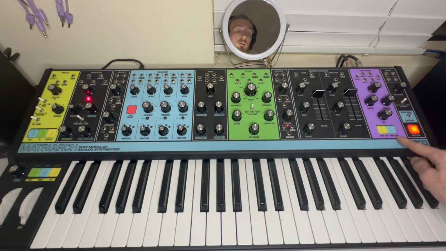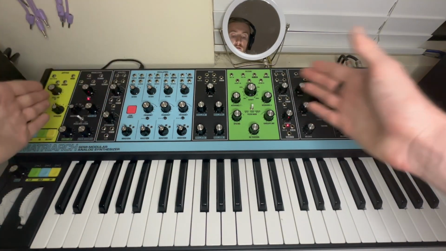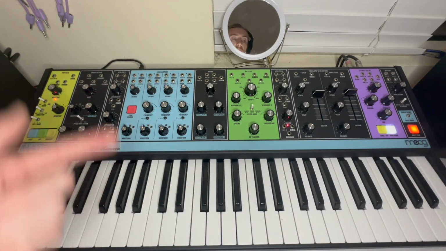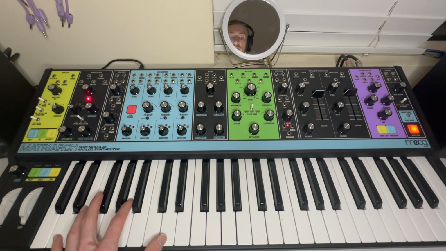There we go. Ping pong here is a little setting that allows it to bounce between the 2 headphone speaker thingies, so the left and right channels. That's fun. You'll hear the difference here. So if you have headphones on, you'll definitely hear the difference.